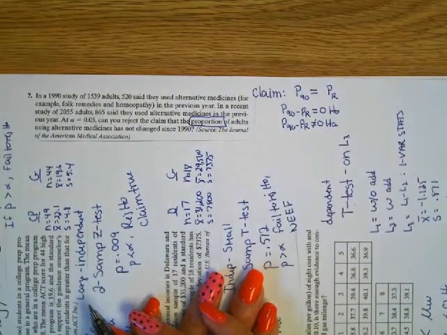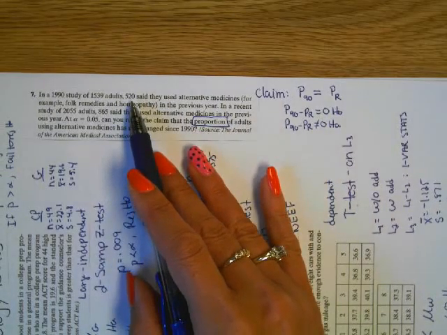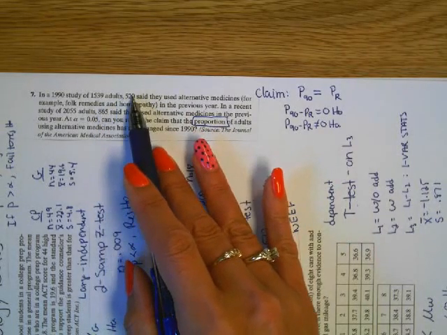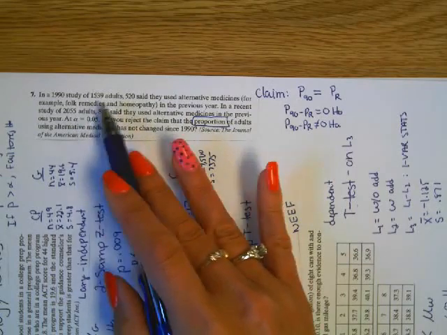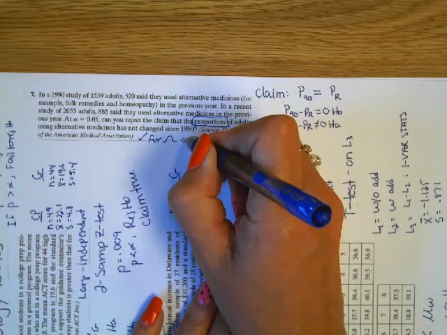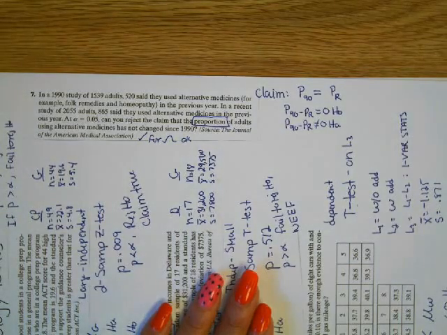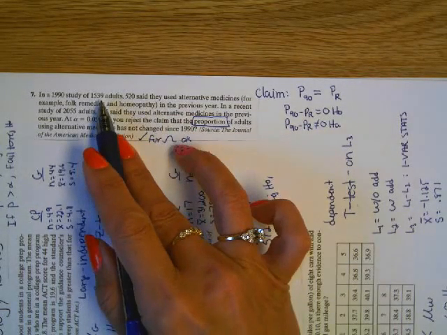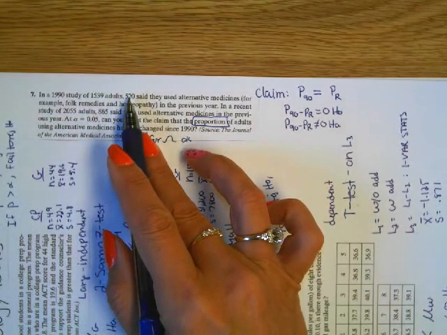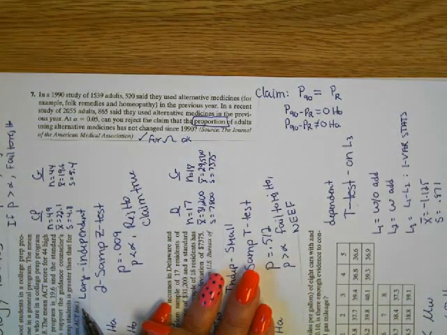Okay, proportions. We should be checking the size. Remember, we need the number of successes and failures of both to be 5 or more. Are we good with that? 520, 865. The other ones are going to be bigger, so the check for normal is good. So you take the sample size, which is the 1,539, and you would multiply that by 520 out of 1,539. So you're just going to get 520. So really that check is the number of successes and the number of failures. Both have to be greater than 5 for both samples.